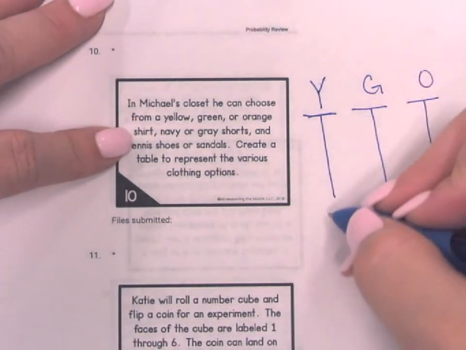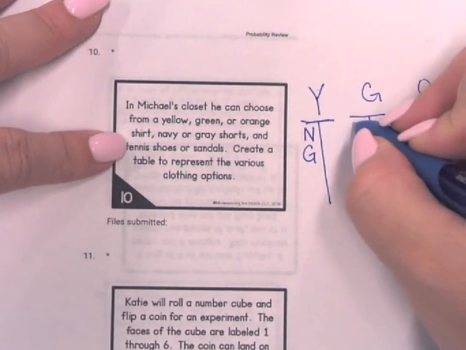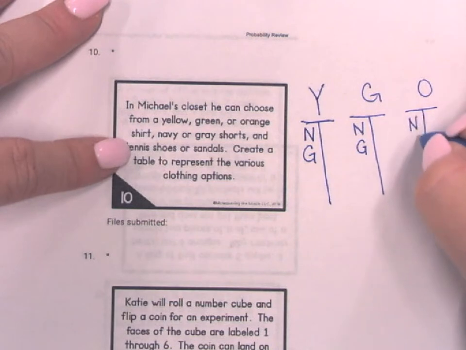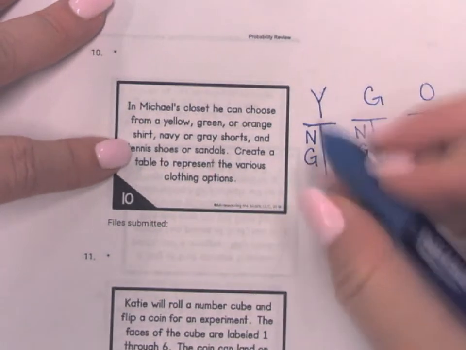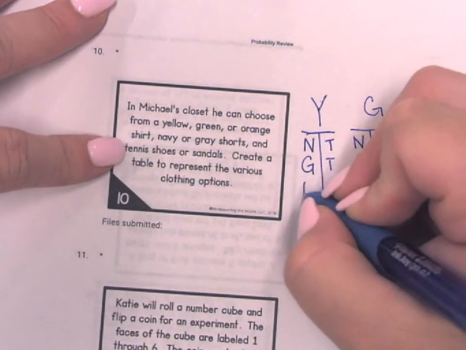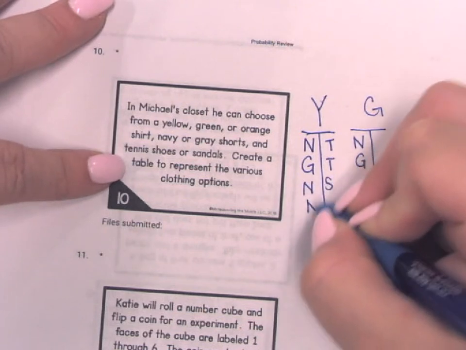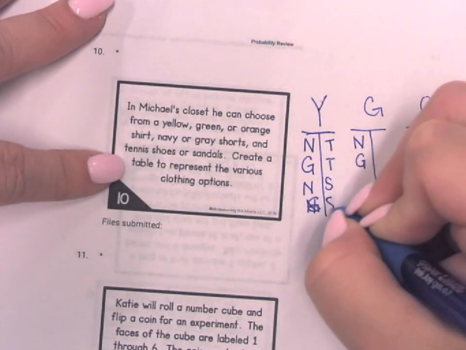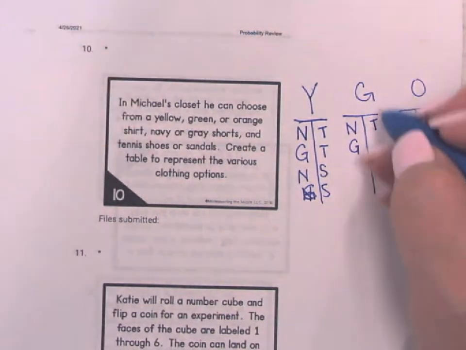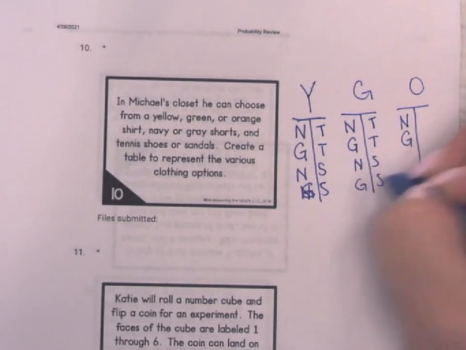If he has yellow, he can have navy shorts or gray shorts. If he has green, he can have navy shorts or gray shorts. If he has orange, he can have navy shorts or gray shorts. Okay, he can have navy and tennis shoes, gray and tennis shoes, or navy and sandals, or gray and sandals. He can have green and navy and tennis shoes, green and gray and tennis shoes, or navy and sandals, or gray and sandals.